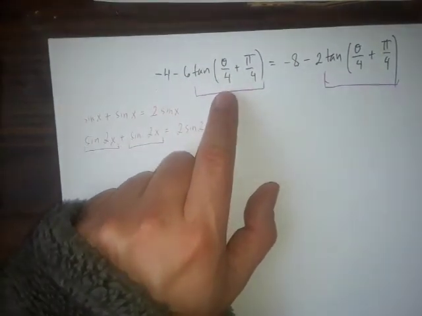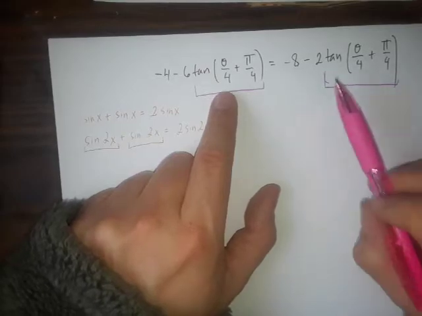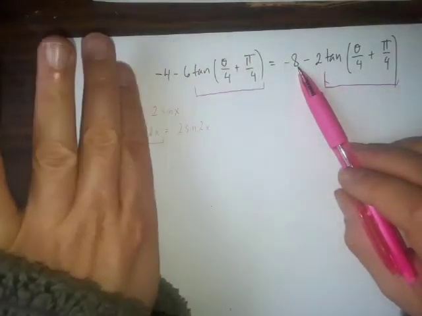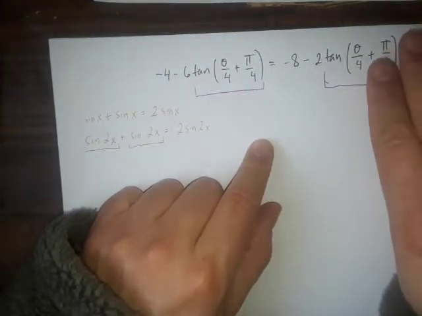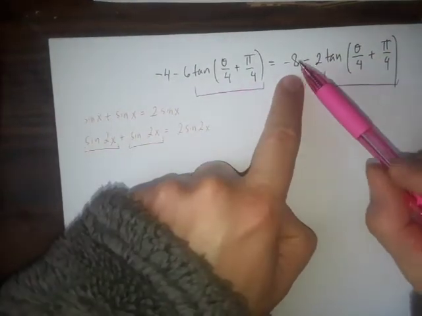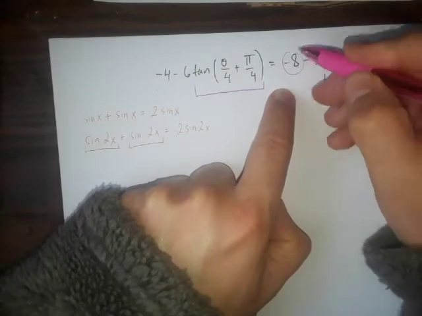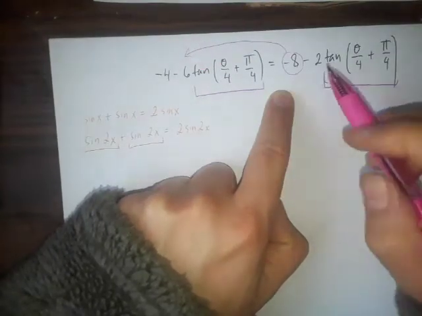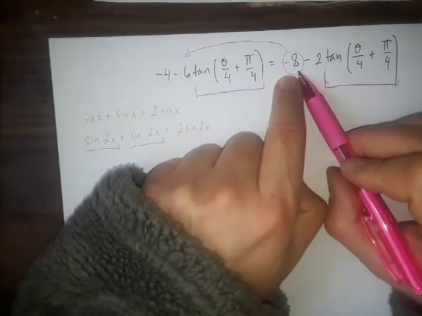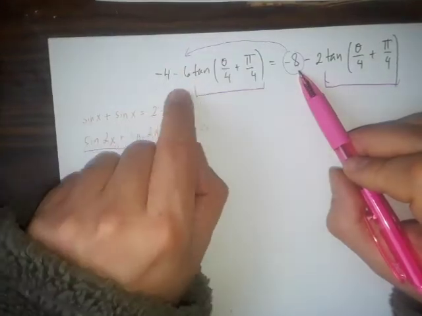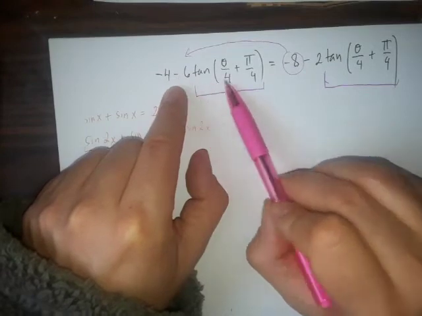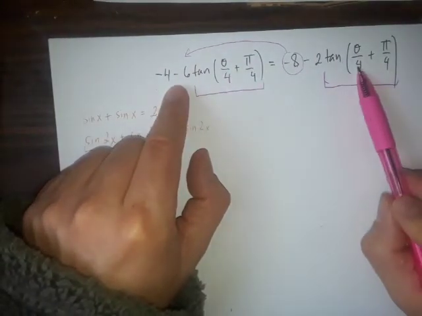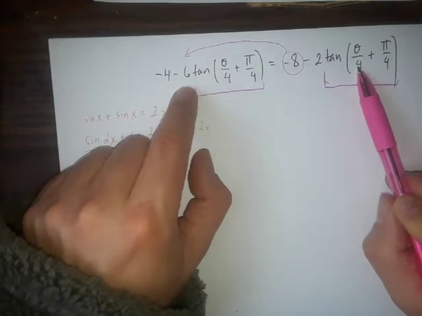Okay, so after knowing that, I'm going to put the numbers on one side and the tangents on the other. So I'm going to move this -8 to the other side. If this -8 is negative on this side, it's going to become positive on the other side, while this -6 tangent, if we move it to the other side, is going to be +6 tangent.